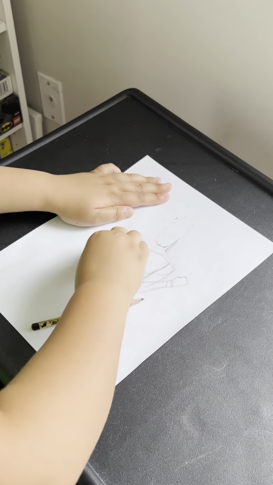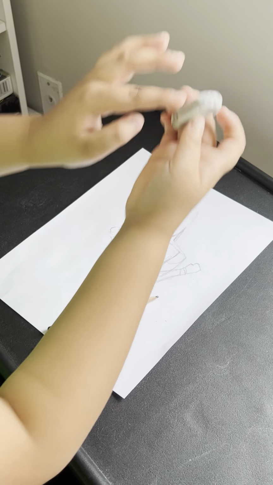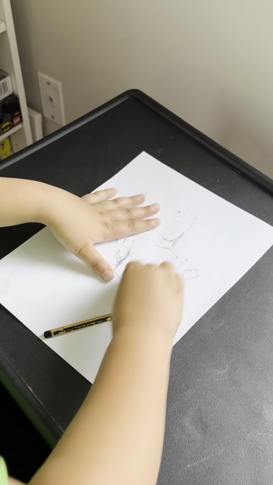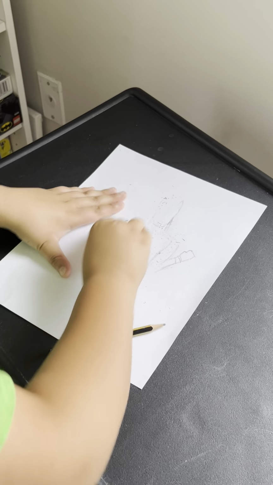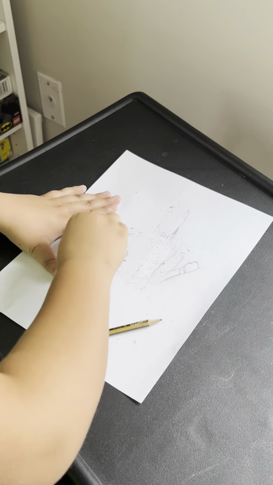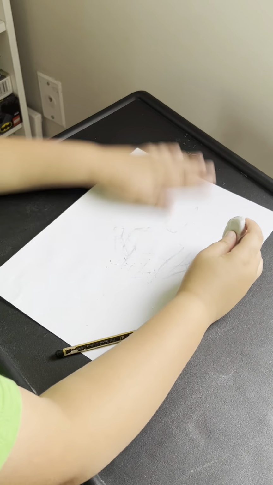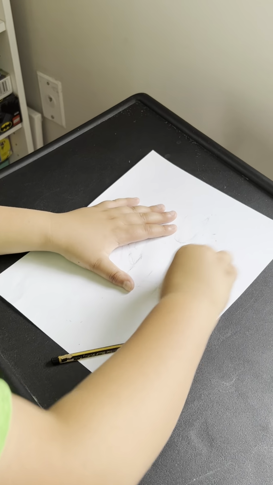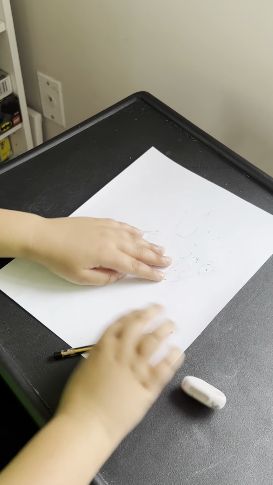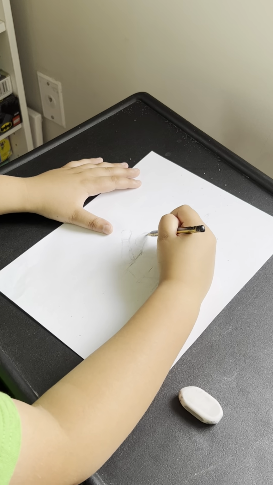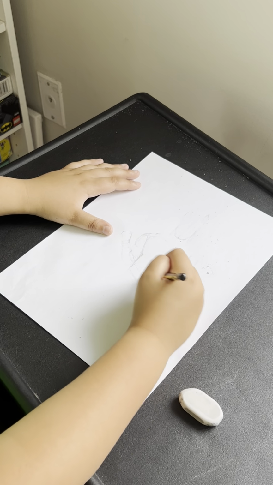I'm just gonna quickly erase this. Tip, use the side of your eraser so it's quicker and less time consuming. And you probably aren't gonna be able to see this on camera, but you can just barely see the sketch. And then I'm gonna darken this a little bit because I want you guys to be able to see it.